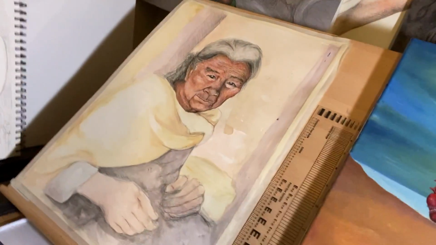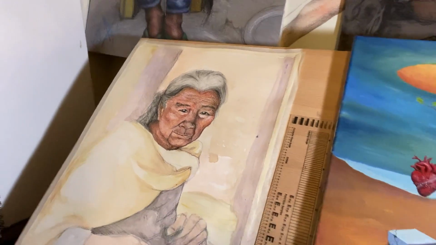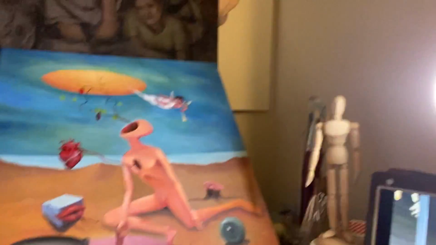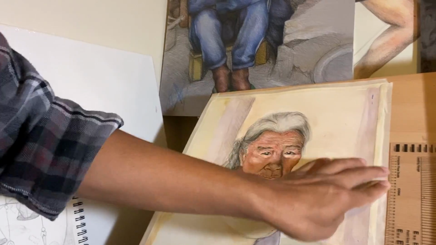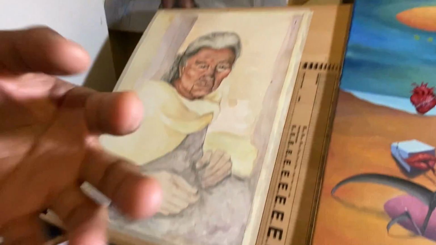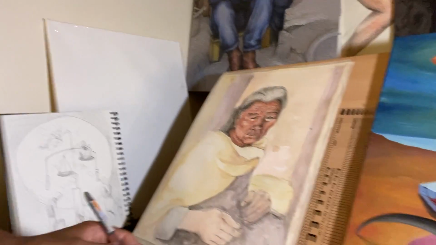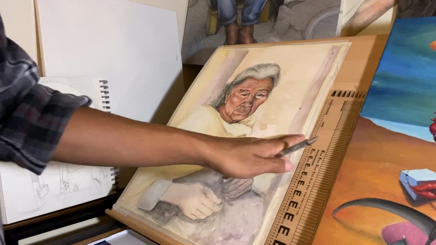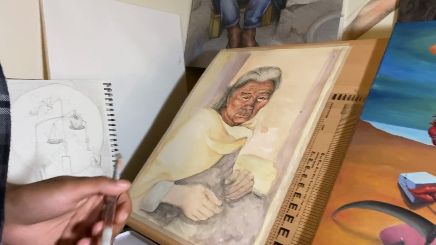So this is what I'm working on right now, and my camera angle is not really good. Here's my reference over here. I can't take this off because it is taped, so I have to bring the camera to it. I use this brush over here for the watercolor. The watercolor is basically acting as the first layer.